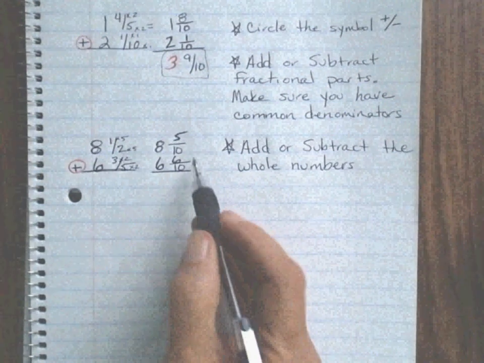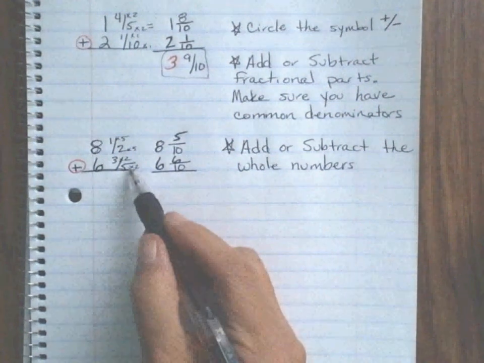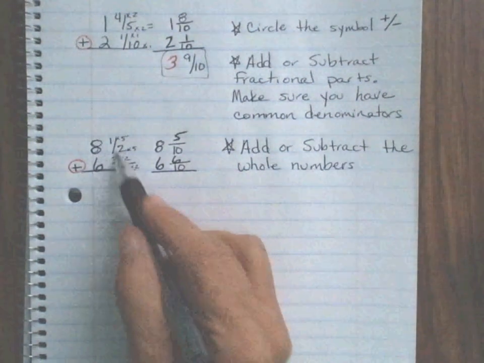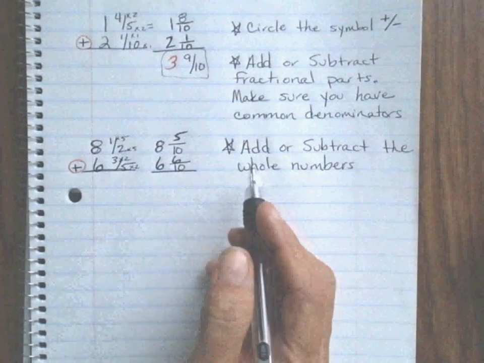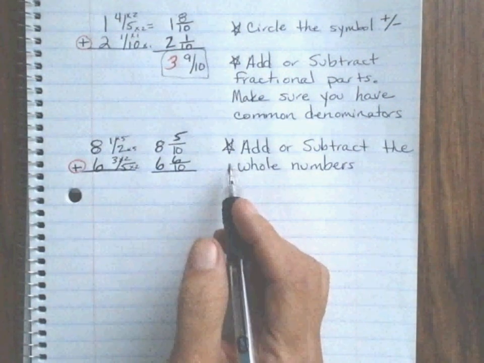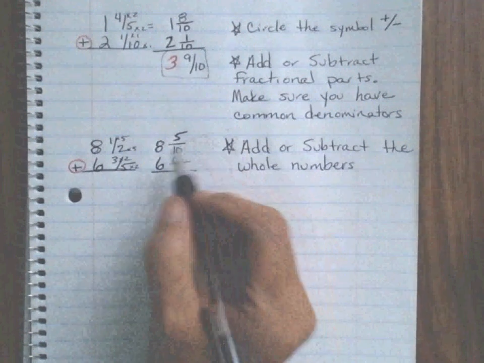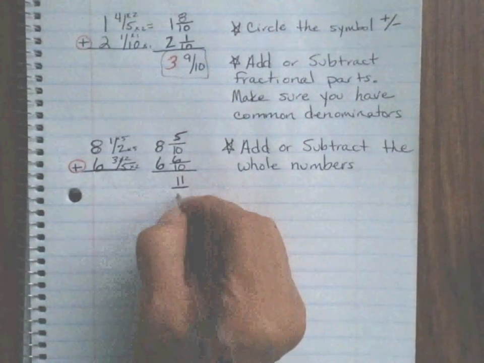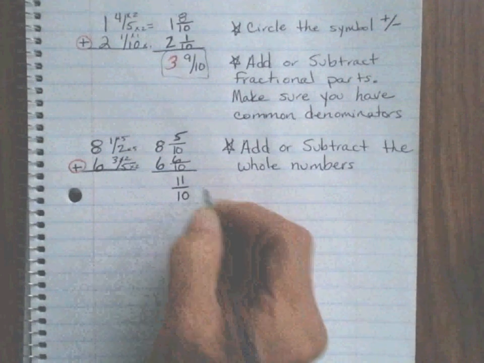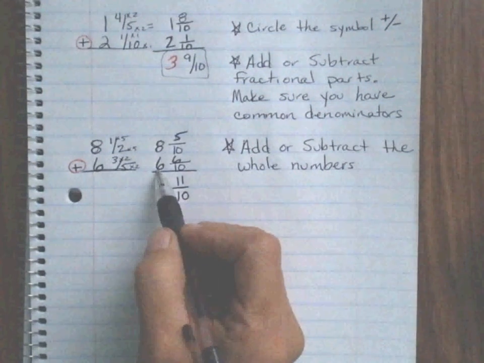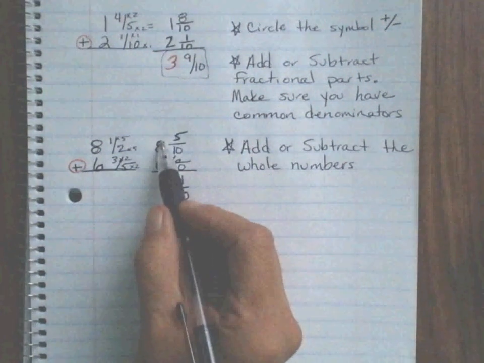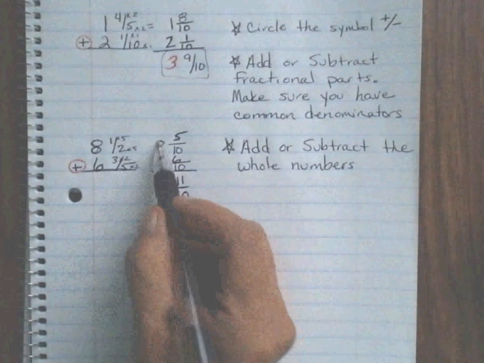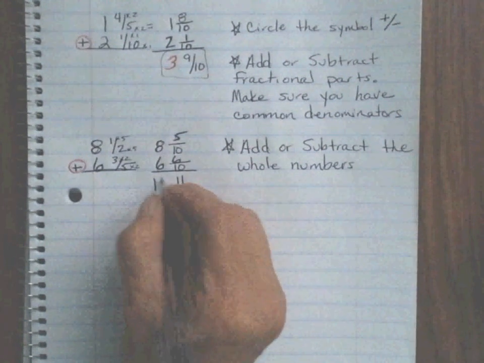All I've done so far is created equivalent fractions with common denominators for my fractional part. Now I can add. 5 plus 6 is 11 over 10. Now I'm going to add my whole number parts. 8 plus 6 is 14.